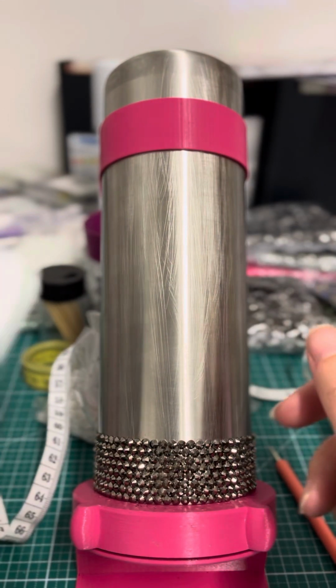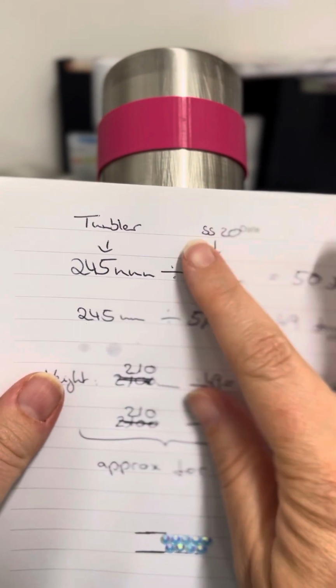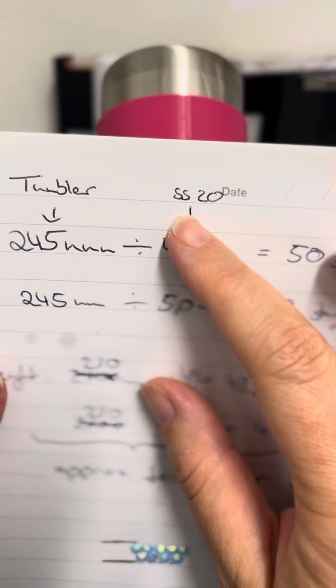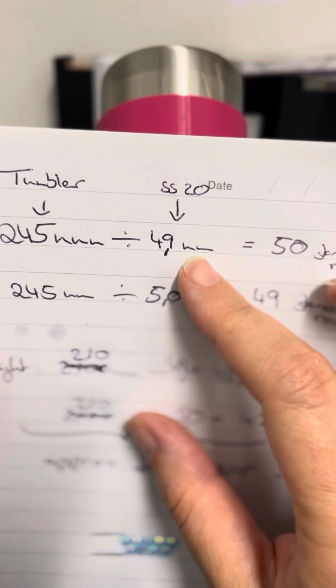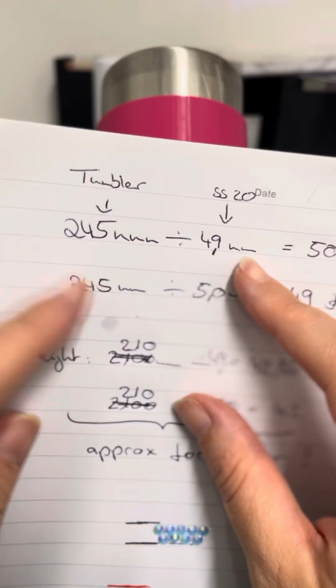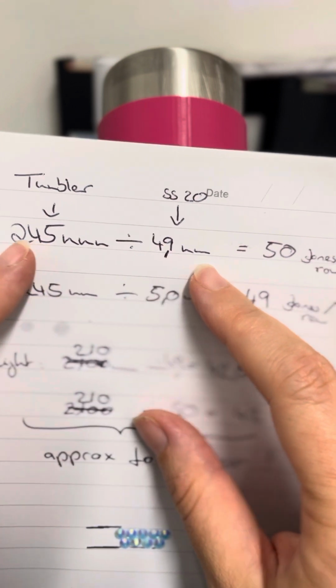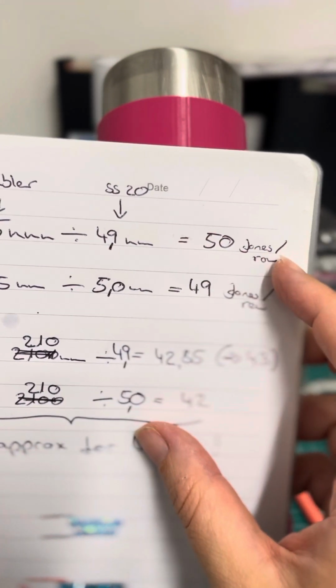And so what you have to calculate is just knowing what stone size you're using, as SS20 in my example, which is 4.9 millimeters. So if you divide your circumference by 4.9, you get 50 stones per row.